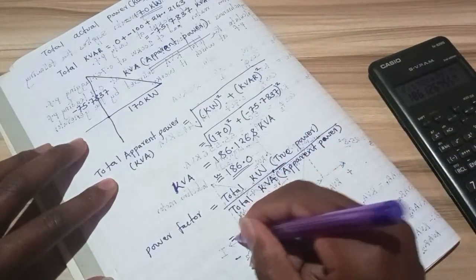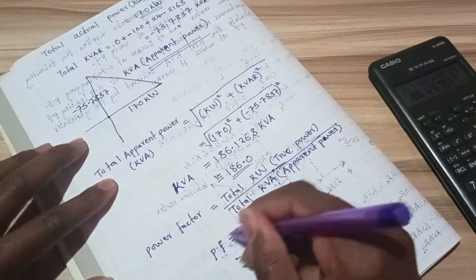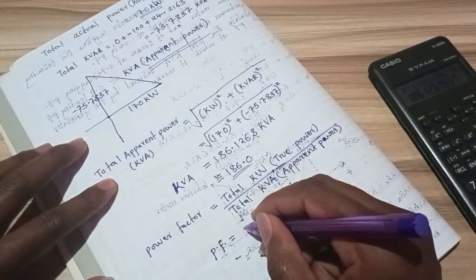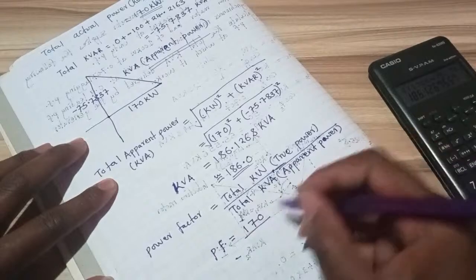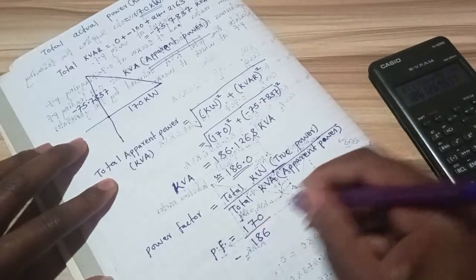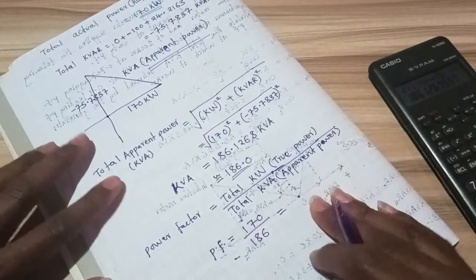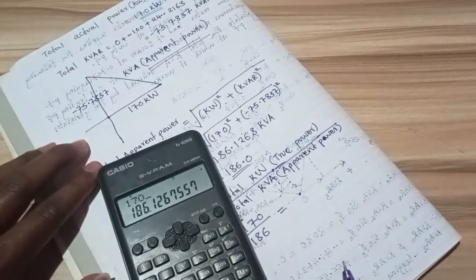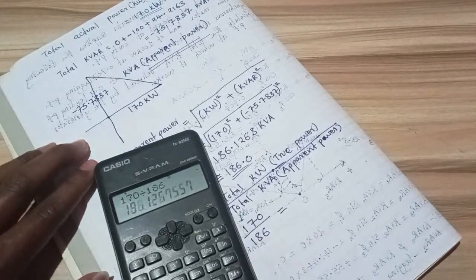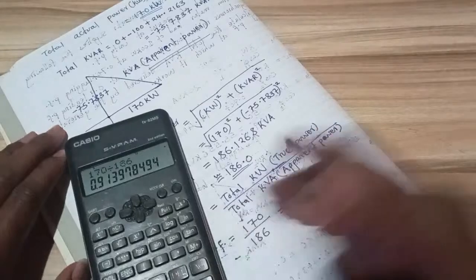And this is simply equivalent to 170 divided by 186, and this gives you 0.9139.